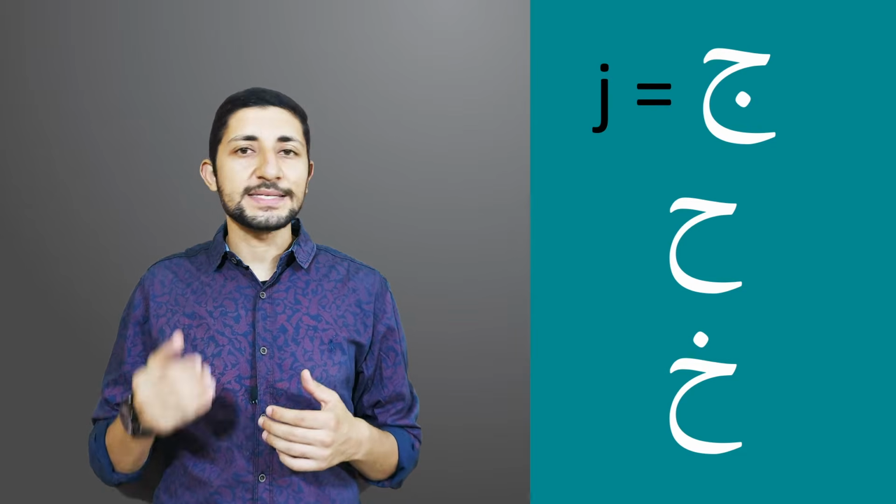The second group contains these three similar shaped letters. You need to concentrate here because their sounds are unique. The first one, we pronounce it as J. When you hear it for the first time, you might think it's just the English J sound.